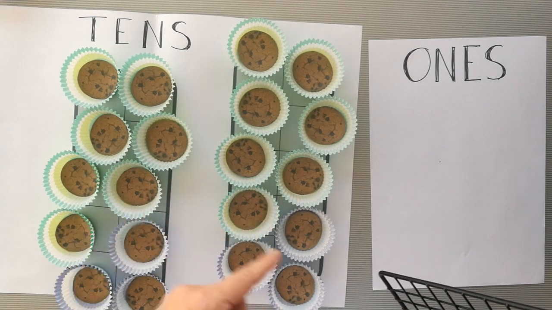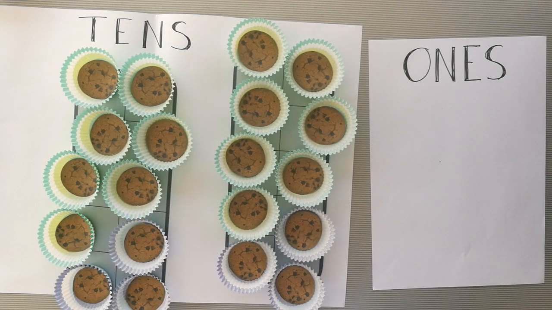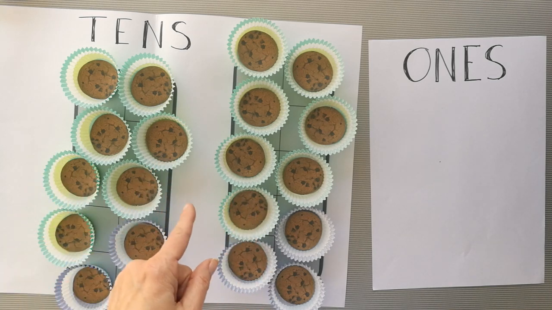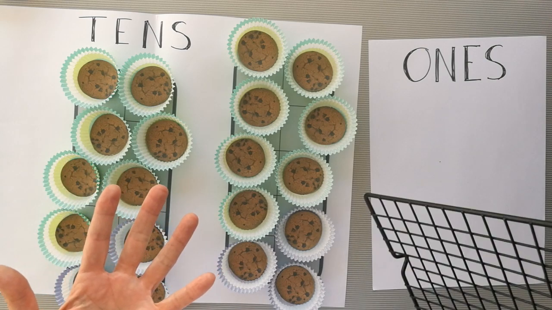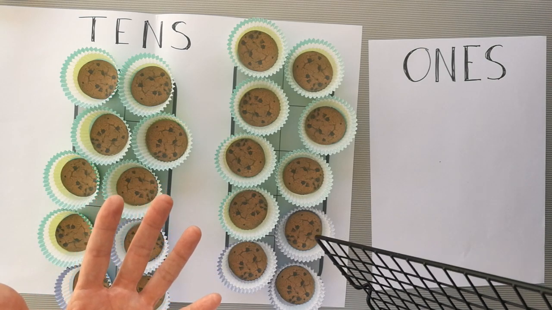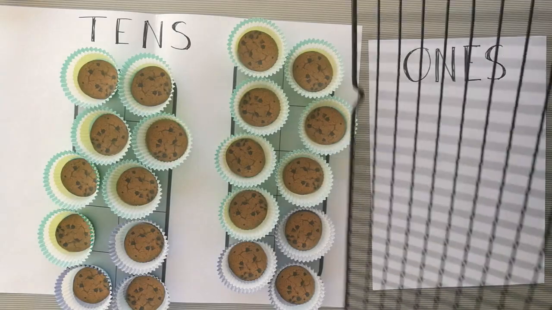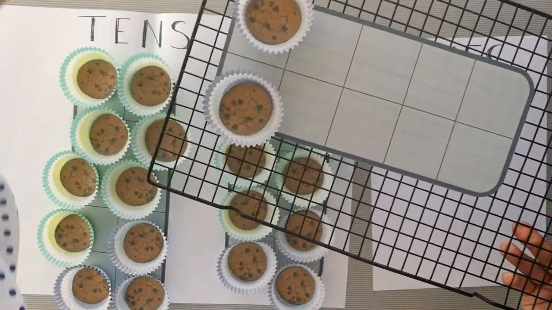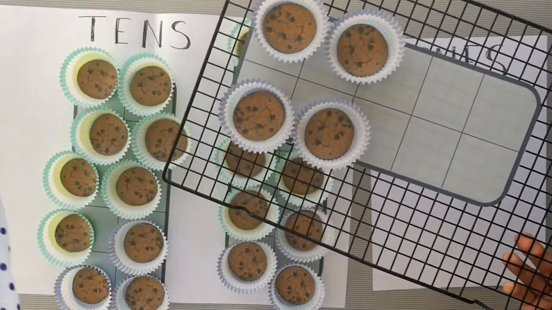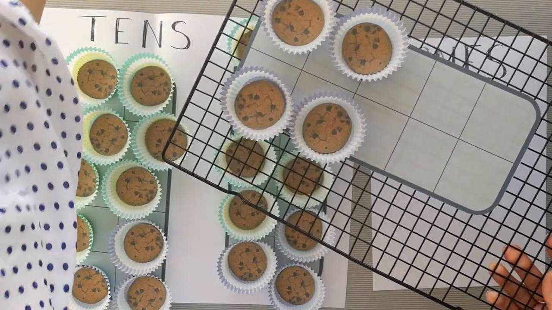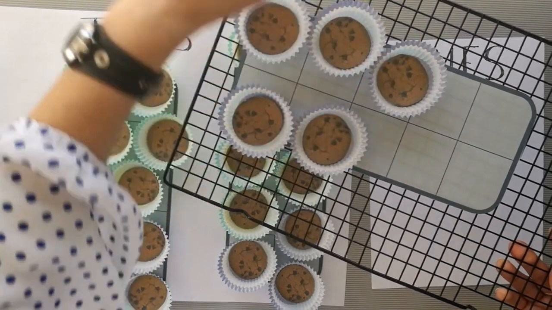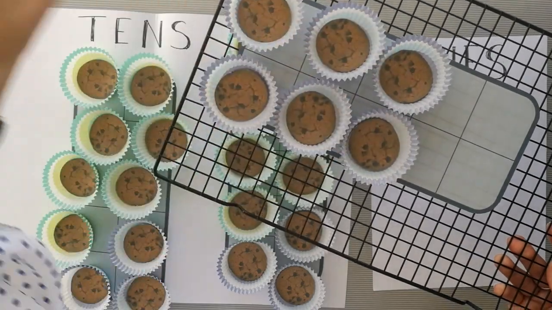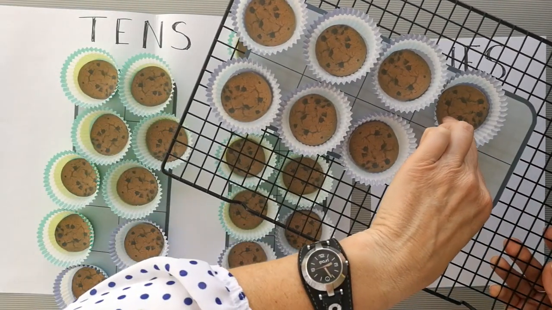So how many tens do we have so far? That's right, we have 2 full tins. So that's 2 tens. How many is that altogether? 20. Yeah. All right. So I have another tens tin, and I'm going to keep loading up the rest of my cupcakes. All right. And there we go.